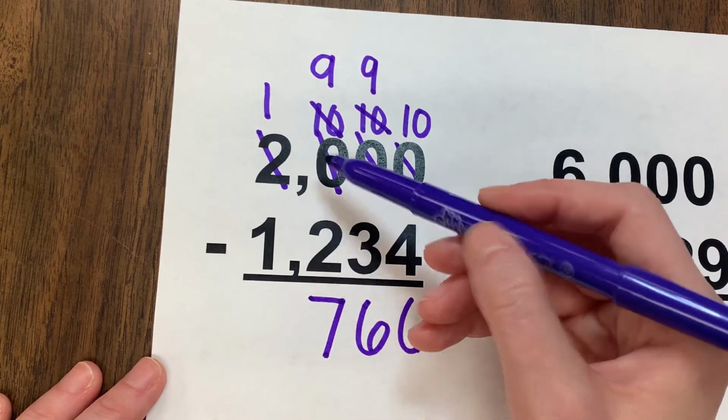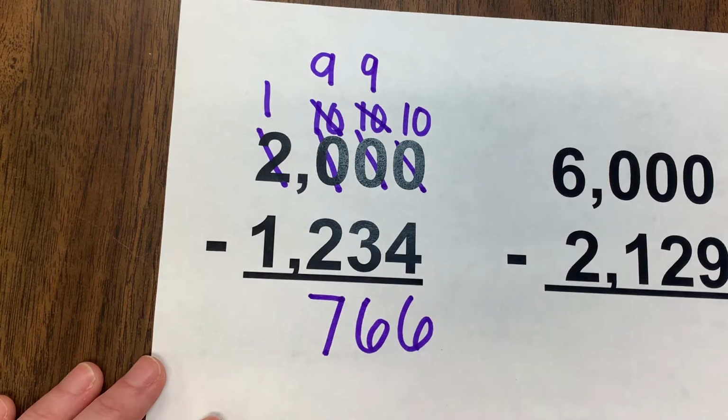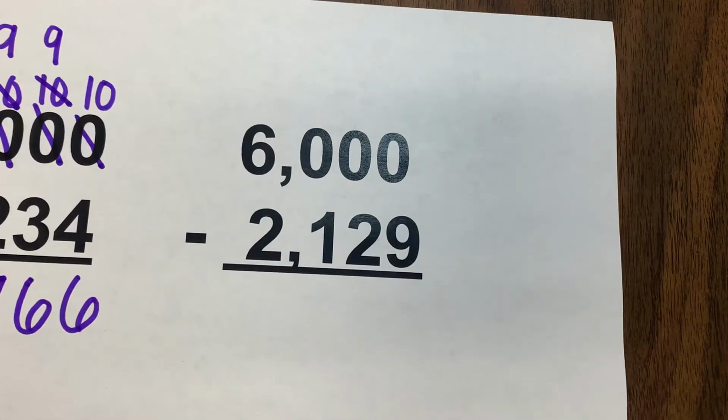Bring that comma. We don't need it because 1 minus 1 is 0, so we don't need the comma. So your answer would be 766. Let's try one more across the zeros.